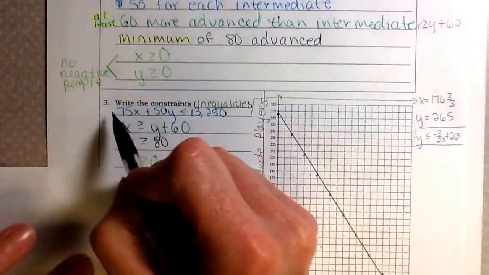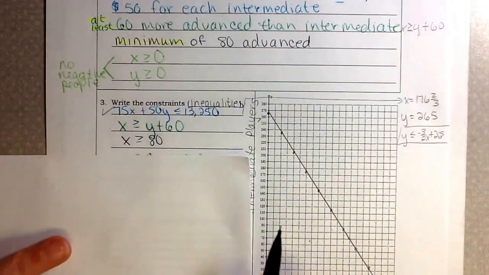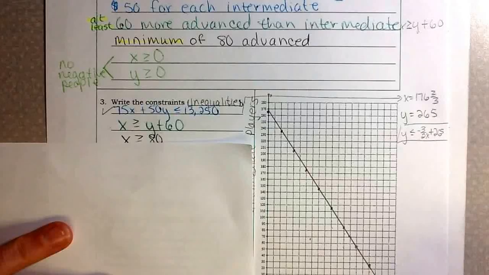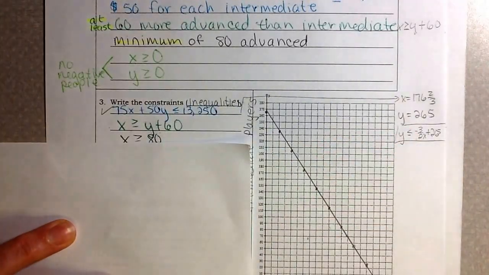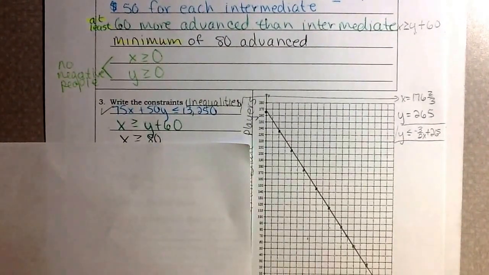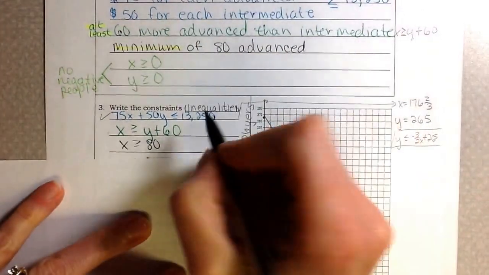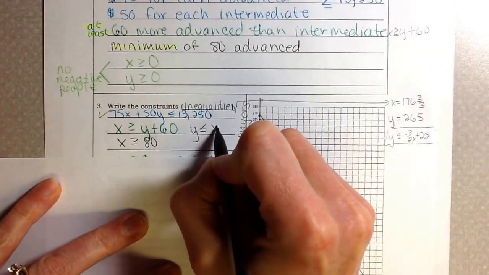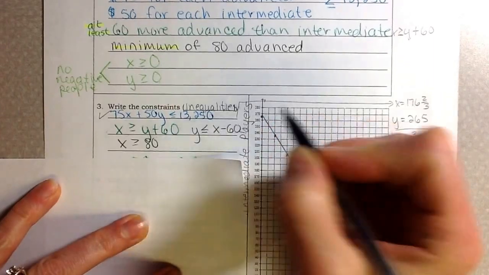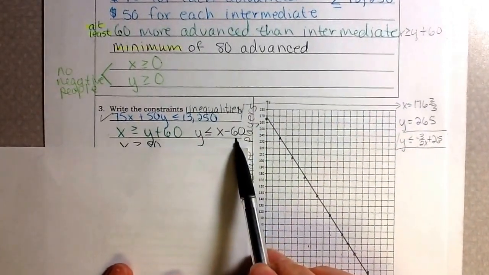Okay, so we have this one graphed, and now this one, if I put that in slope-intercept form, I have y is less than or equal to x minus 60. Okay, my y-intercept is at -60.